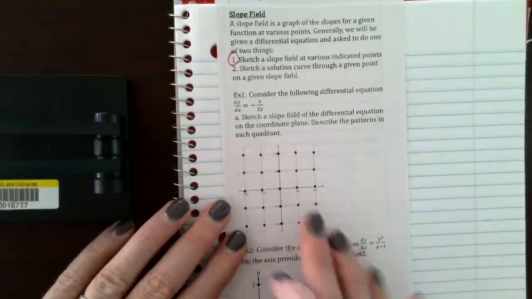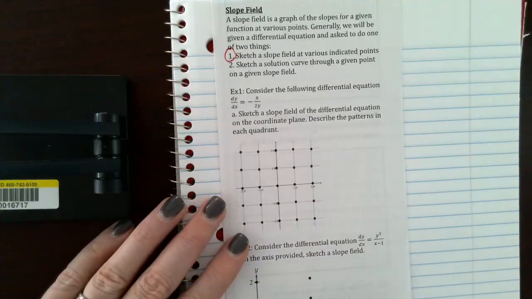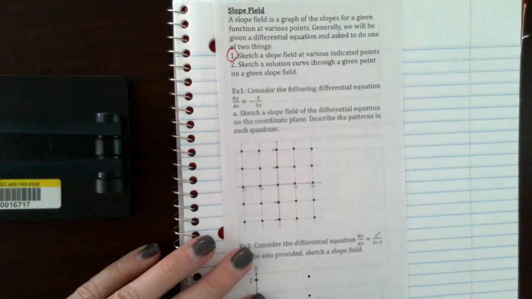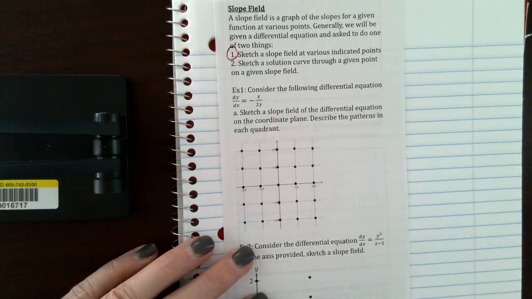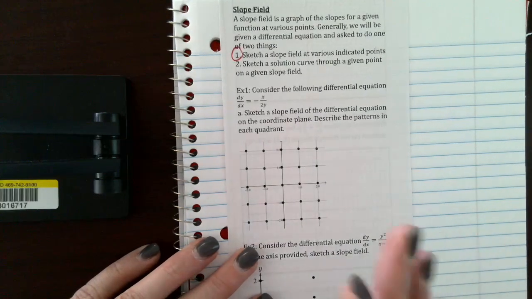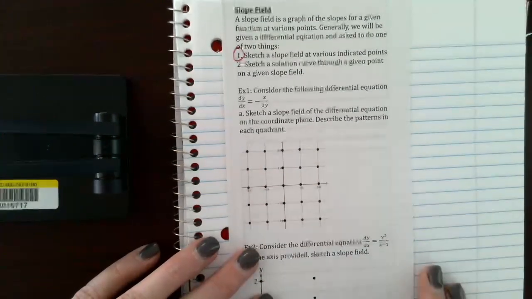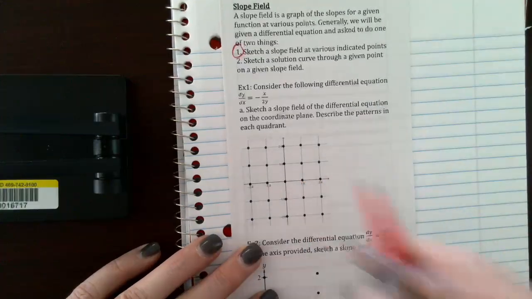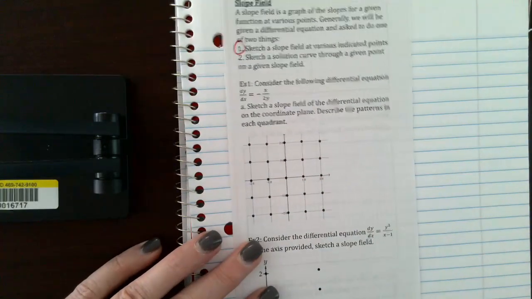Now, I will say this particular slope field has a ton of points. However many points they give you, you do need to finish the slope field for all of them, but typically on the AP exam, it's usually about 9 points, not a billion like we have here. I don't even know how many this is. Okay, so I always start in the middle and work my way out.